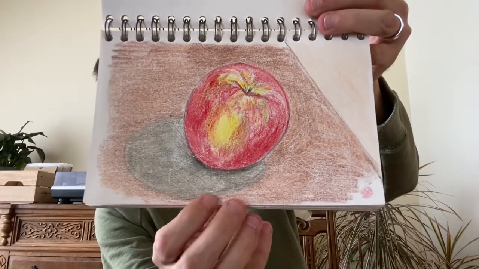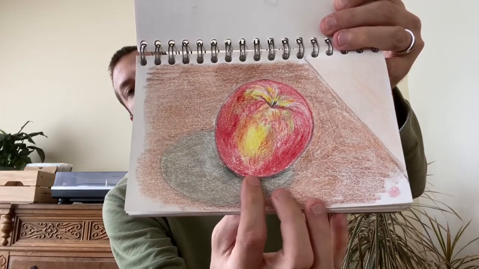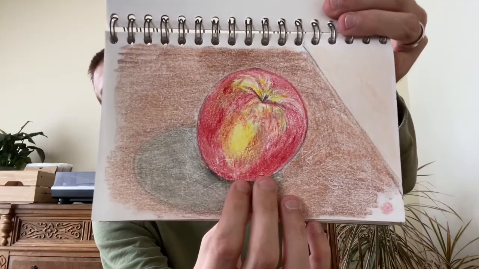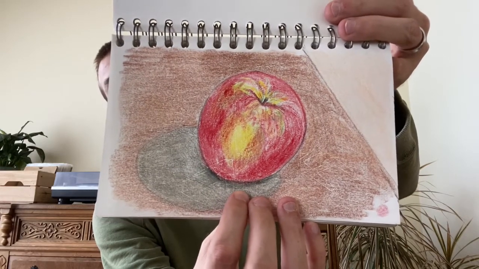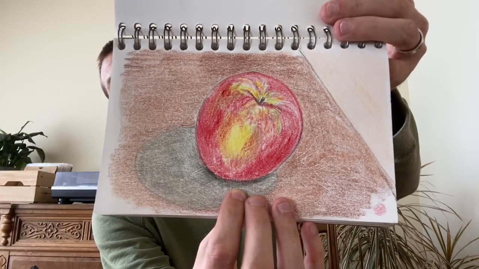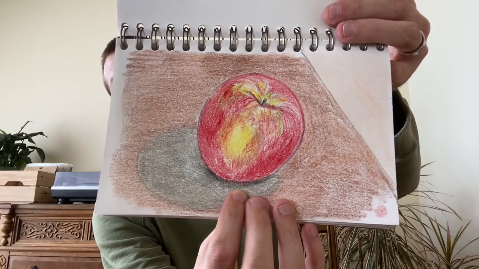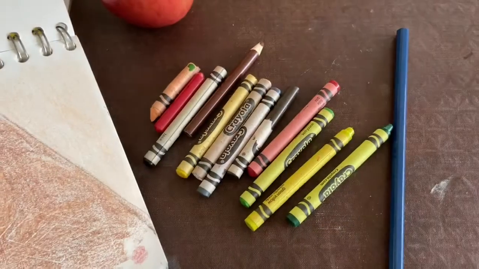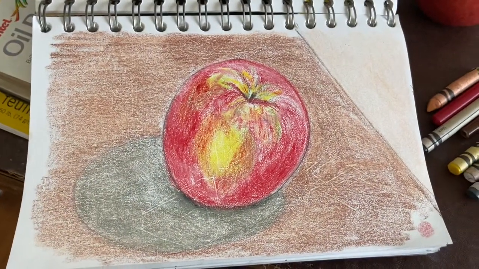So here is my shadow down here. And again, I tried my best to make the apple look realistic, like it was coming off of the page. I put lots of different colors inside of my drawing. Let me share with you how many different colors I added. So these are all the colors that I used in my drawing of my apple.